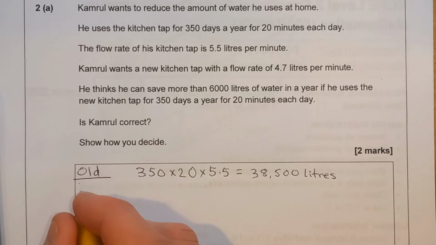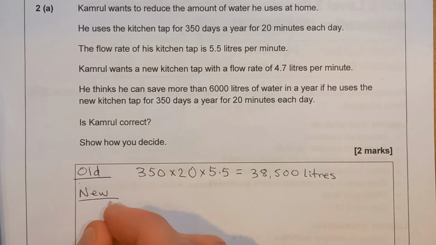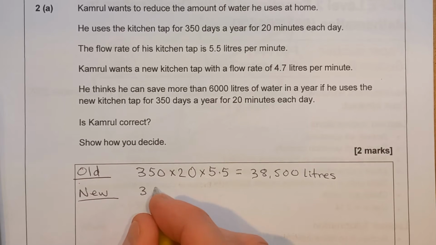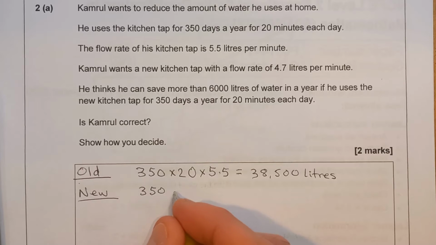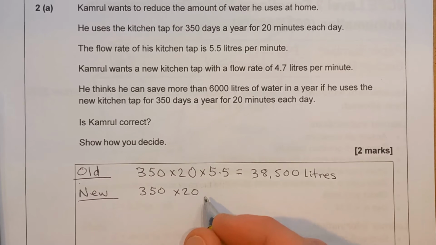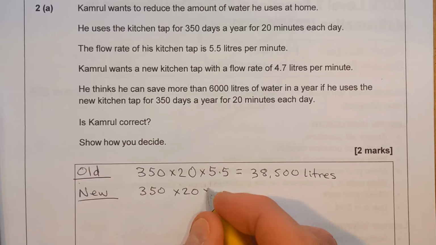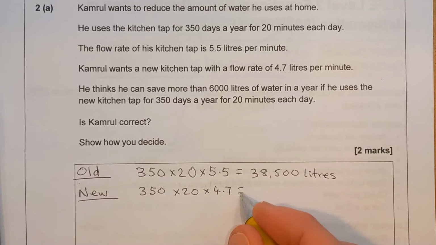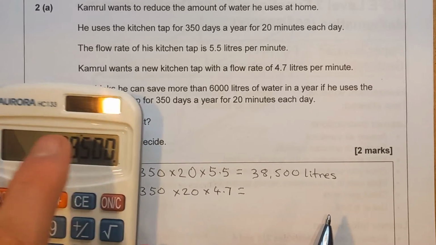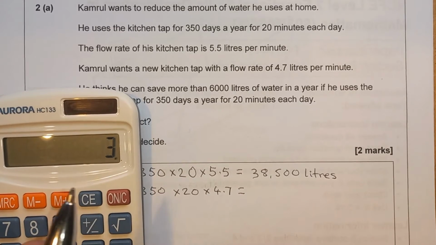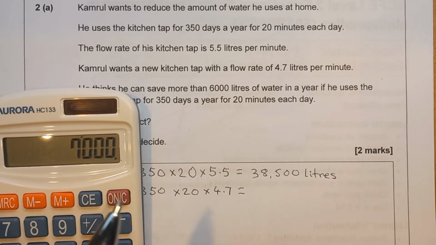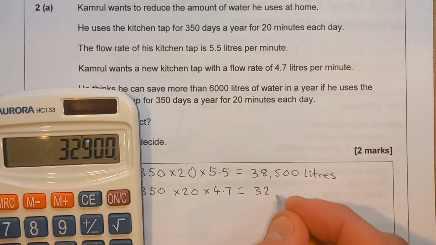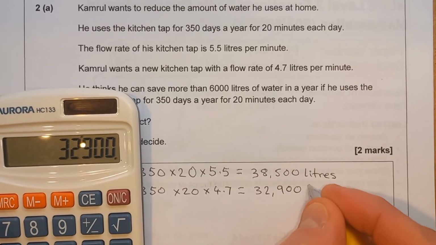Now, for the new tap, it's still 350 days a year, still 20 minutes a day, but the new flow rate is 4.7 litres. So in other words, it lets out a bit less water each minute, so that hopefully you save water overall. So 350 times 20 times 4.7, in 1 year with the new tap, it's going to use 32,900 litres.